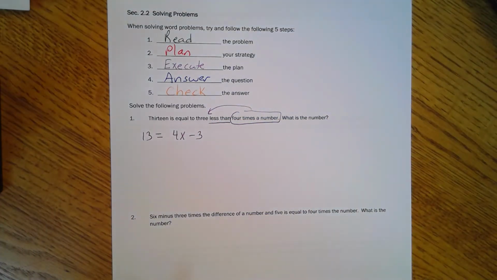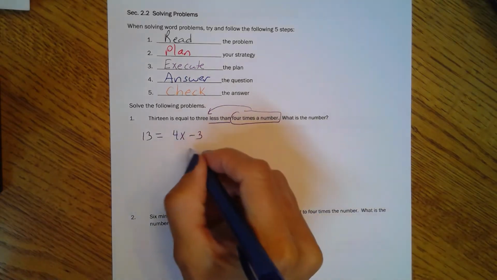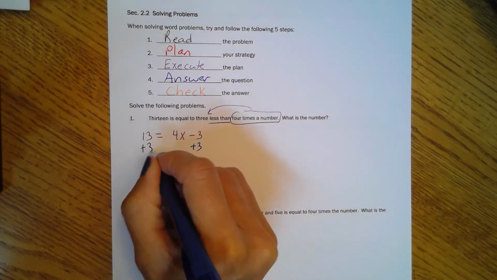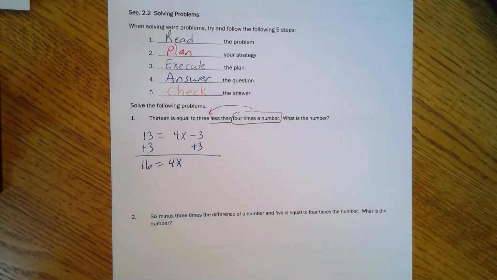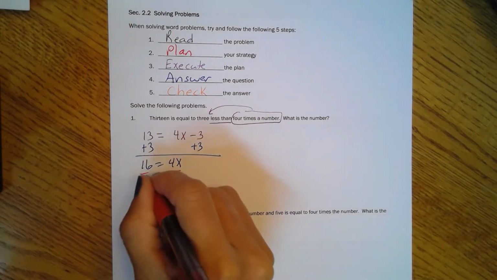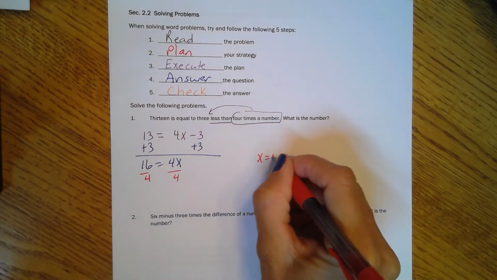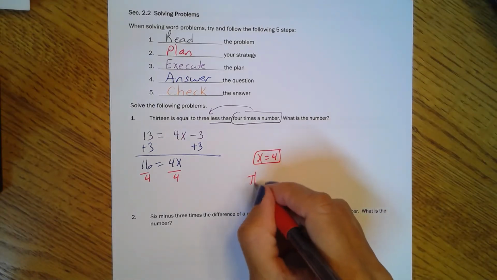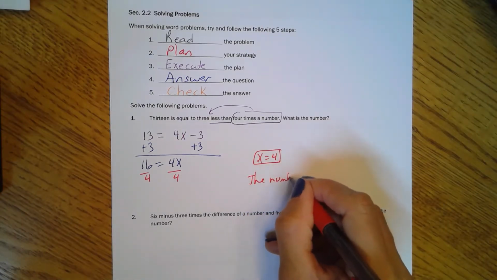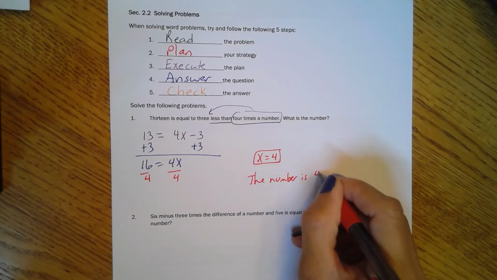And then you have to solve for the number. So how do we solve this equation? Well, we need to add 3 on both sides. So we get 16 equals 4x. And then we need to divide by 4. So x is going to equal 4. So let's answer the question. The number is 4.